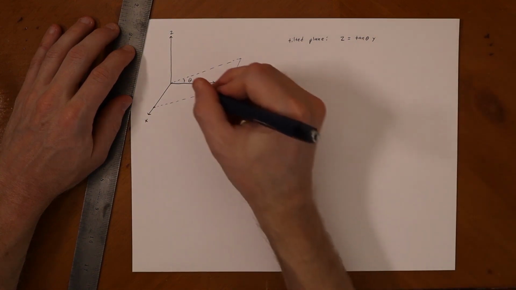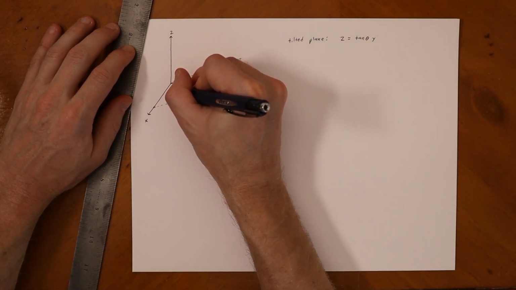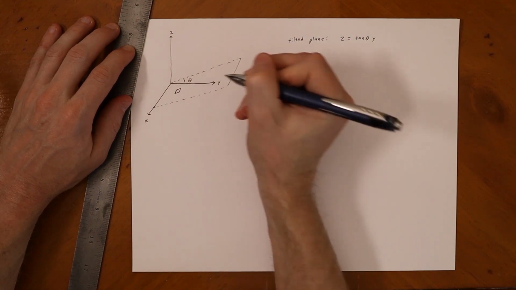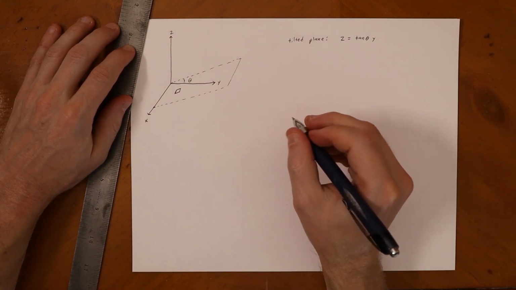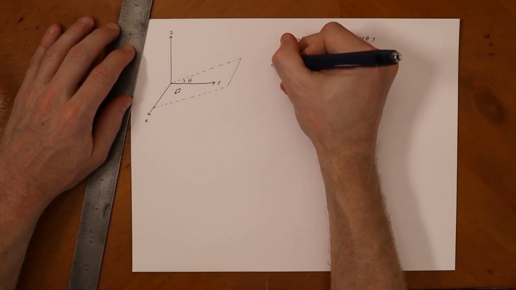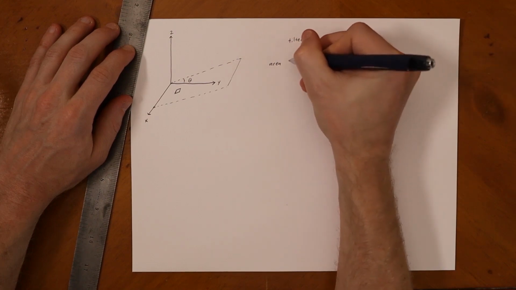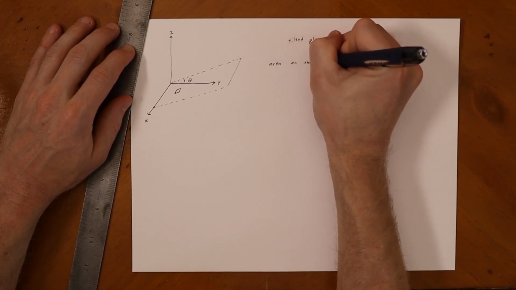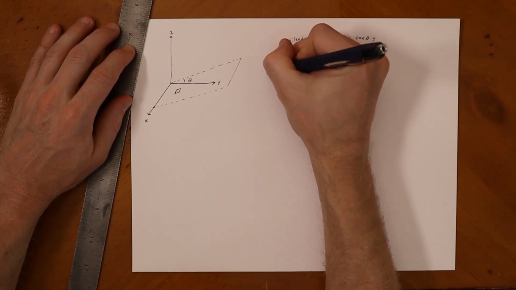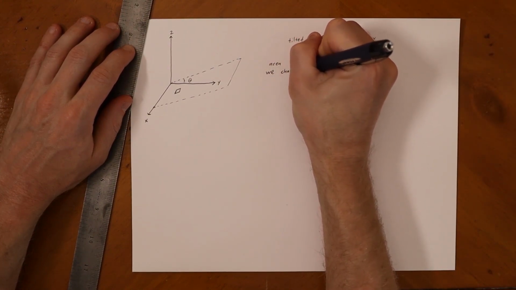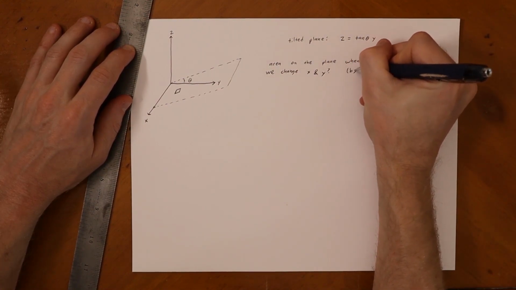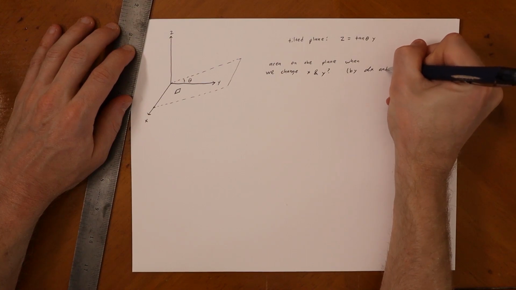Now, what is the area element? Well, let's draw a little picture. We imagine changing x a little bit, changing y a little bit, and we want to know the area of this patch. So what is the area on the plane when we change x and y? And what I mean is by dx and dy.